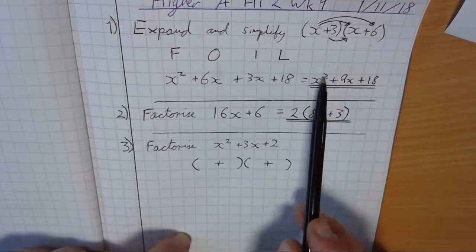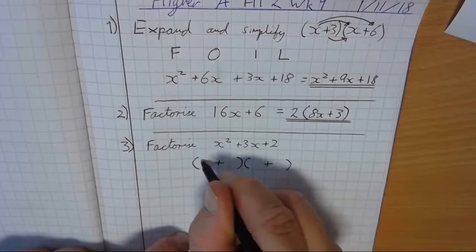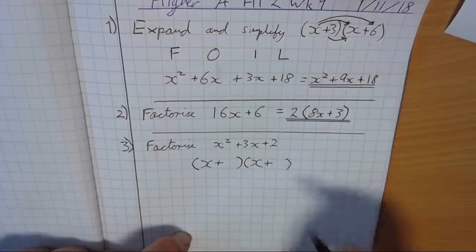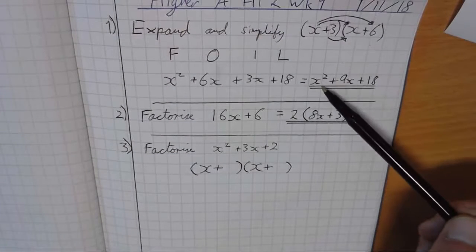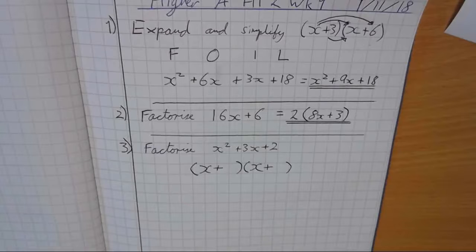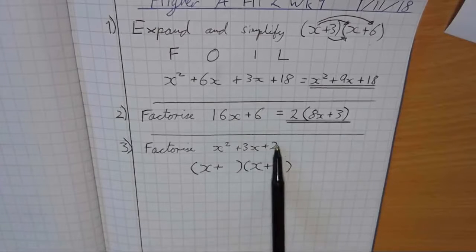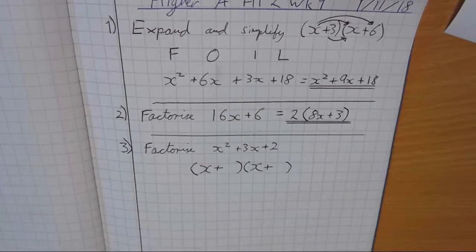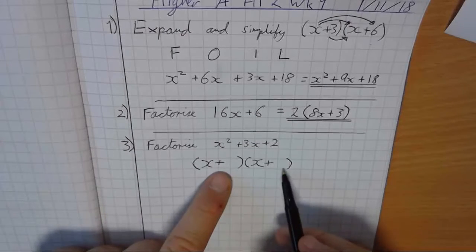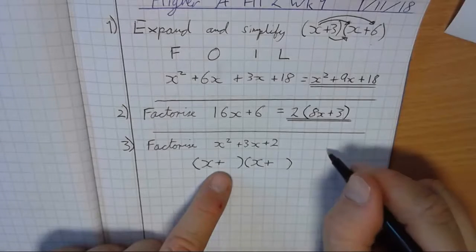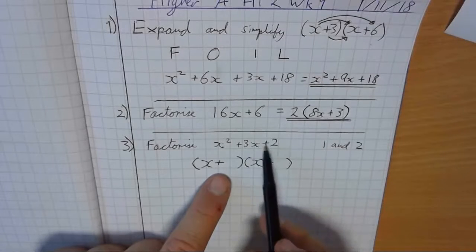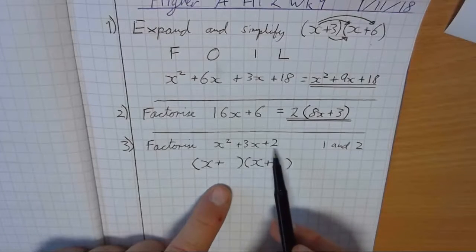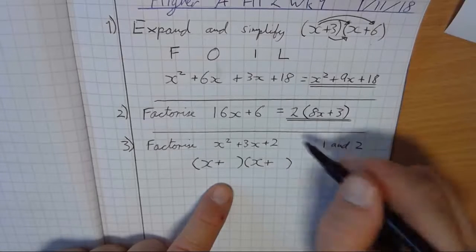Now the only way I'm going to generate this x squared is if I have an x times by another x. So I can fill that part in. Because when I do a FOIL, the first is going to produce that x squared. Now, this last bit here, 2. If that's a prime number, it's going to help you a lot. Because I know the only numbers that can go in here are 2 and 1. This is how I'm going to multiply them together to get 2. So these are the factors of 2.